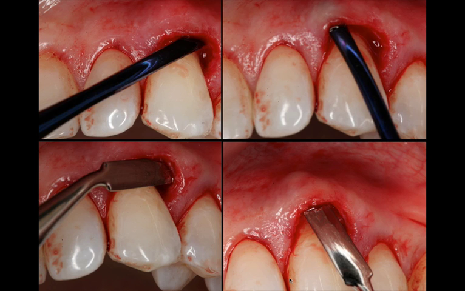Now, in a tunneling approach, we are working in a full thickness. The reason being, we would like to maximize the tissue thickness because one of the risks of tunneling procedures is a perforation, which can obviously cause failures and problems. So we're working in full thickness.